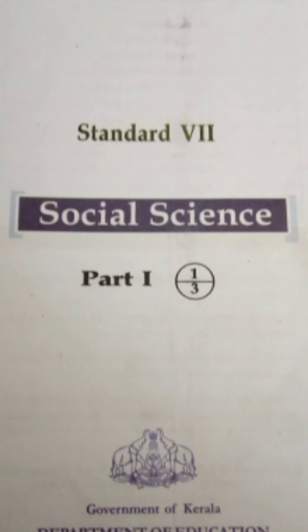The moderates and the extremists who split in the Surat session decided to give up their difference of opinion and join together. In the Lucknow session, moderates and extremists decided to work together. In which year did the moderates and extremists split? At the Surat session in 1907.